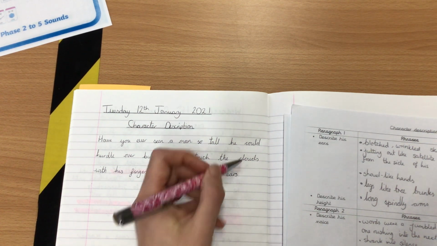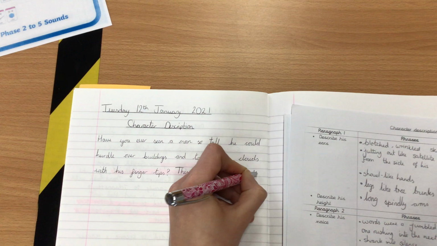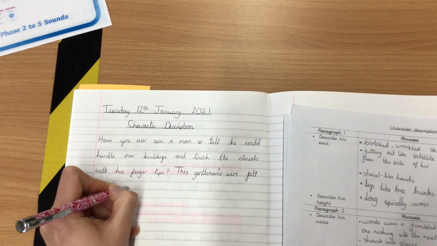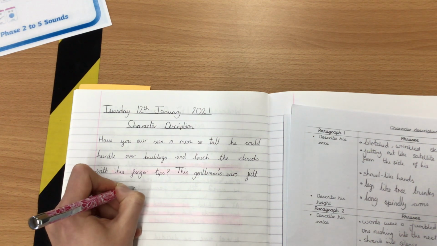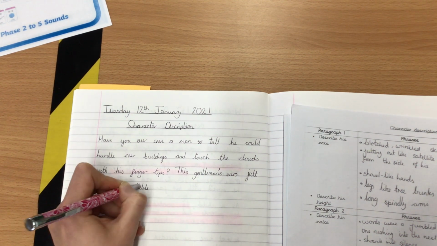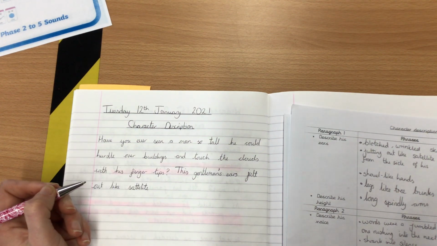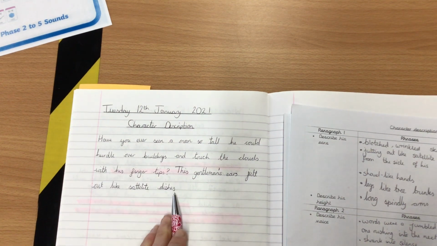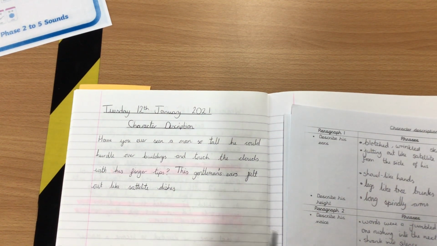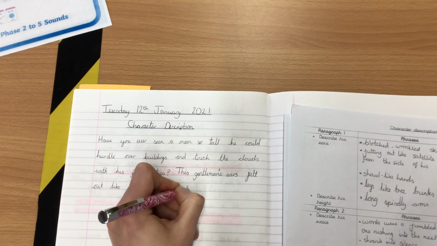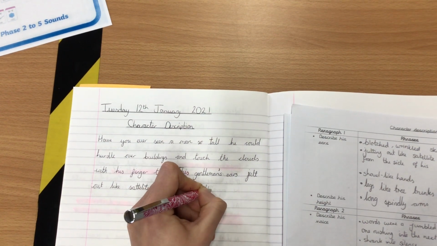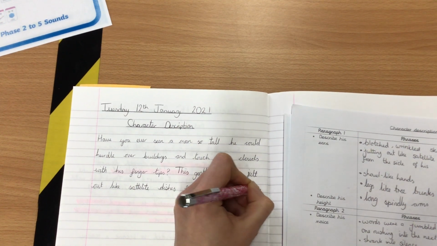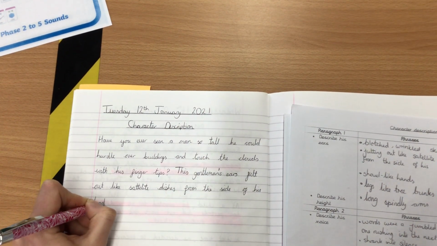This gentleman's ears jut out like satellite dishes. Don't forget to cross your T's. Dishes, it's got an ES suffix there, not IS. From the side of his head. Now I'm going to add a little bit more detail, so it isn't over there.